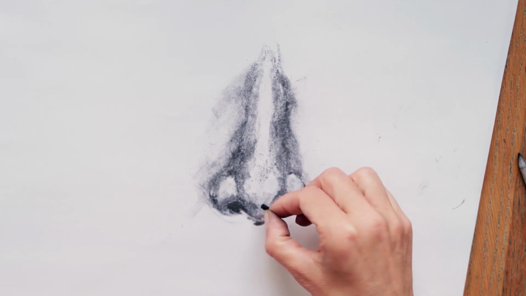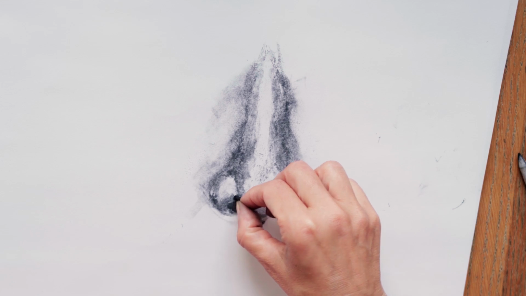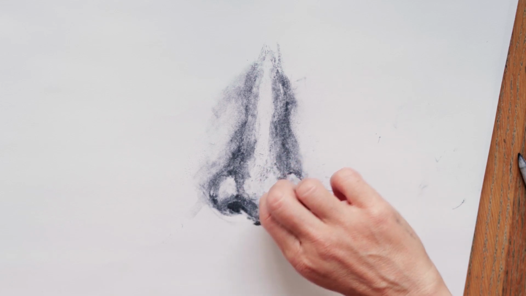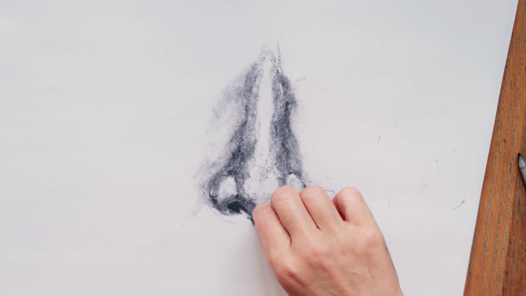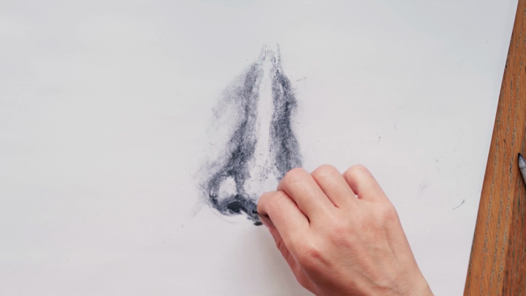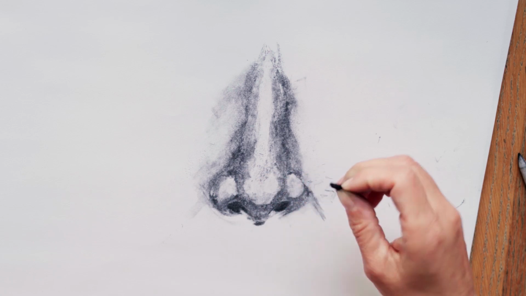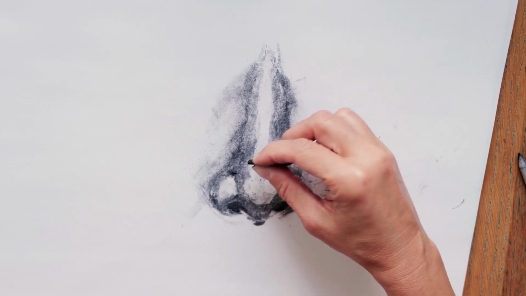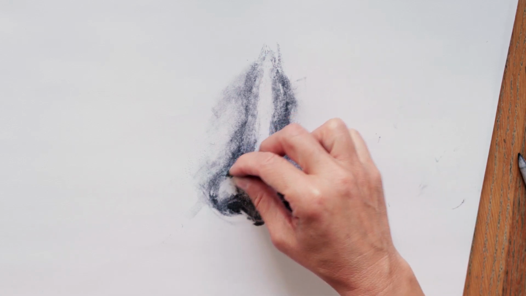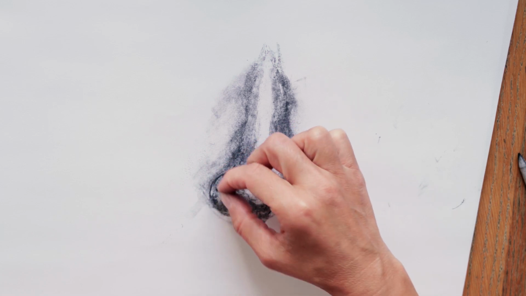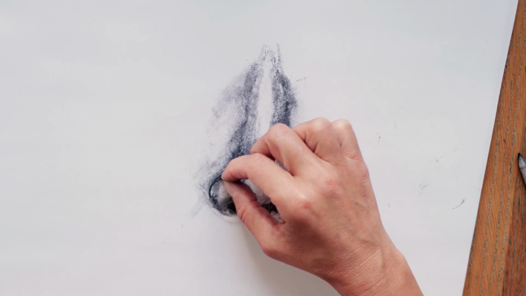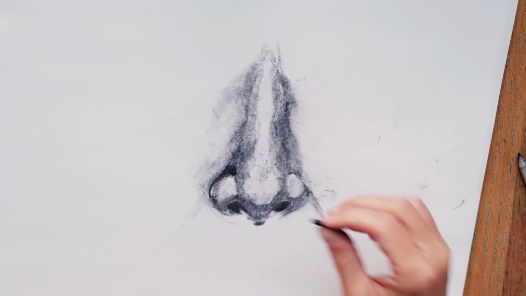Noses are surely not easy to draw, but I think with enough practice you can get to a result that you can be happy with. It's also understanding that it's in the context of the face. Nothing has to be completely perfect. You just want to be suggesting rather than being super mega realistic.